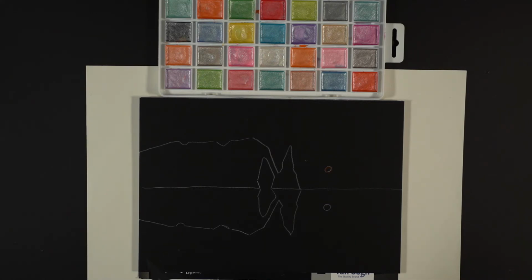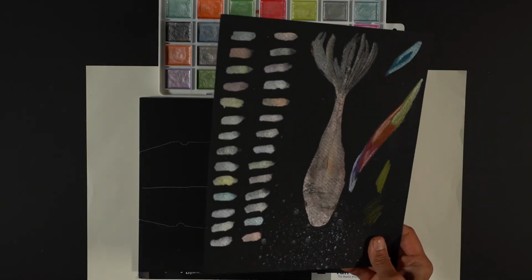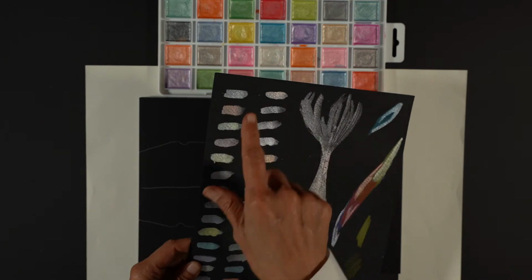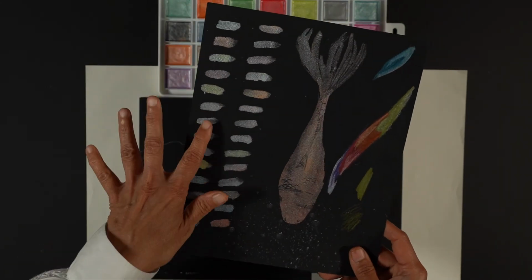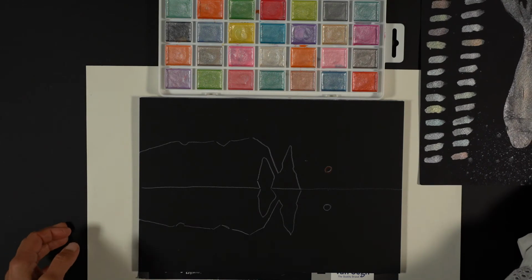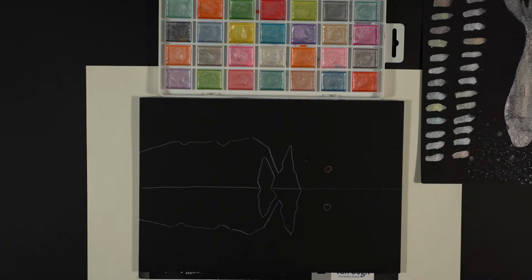So what you need to do is, this is my shade card. You remember I gave you one extra sheet of black paper and I told you make a swatch card. Check your colors so you know which color does what. So this is Miss Daisy's swatch card. I'm going to leave it right over here for myself so that I can check the colors.